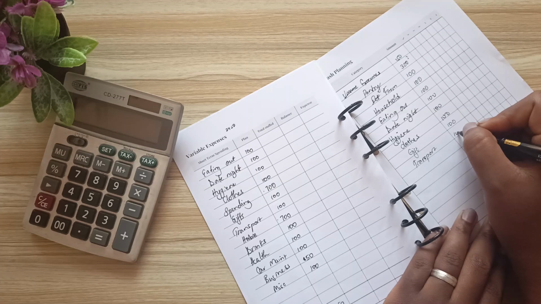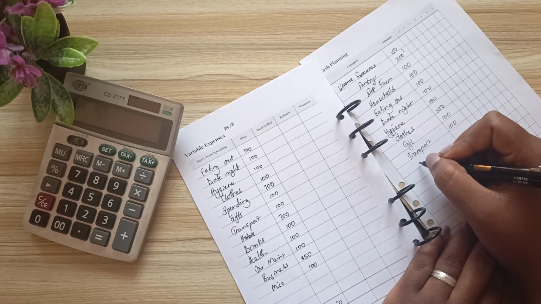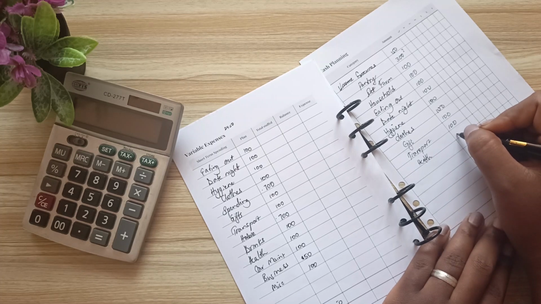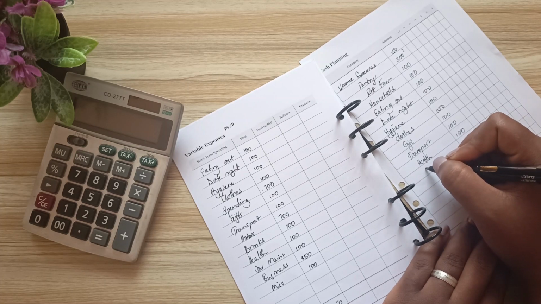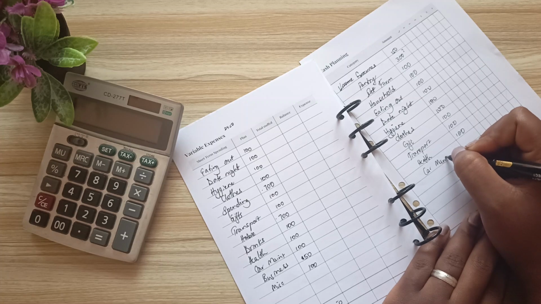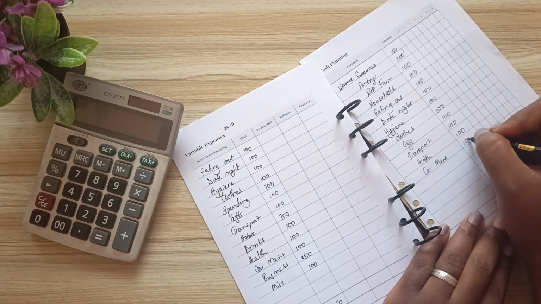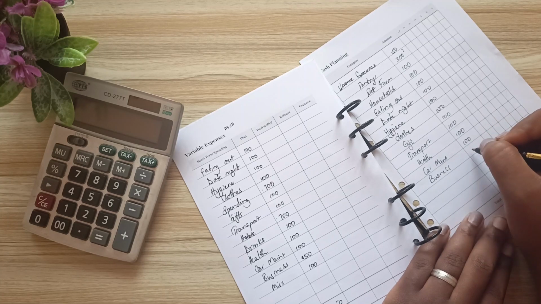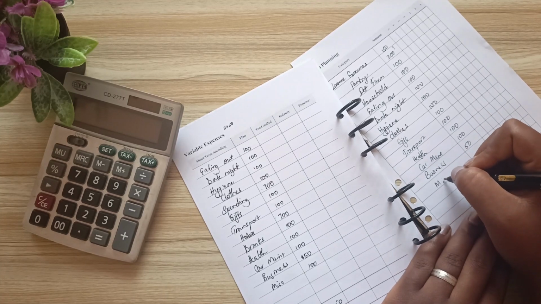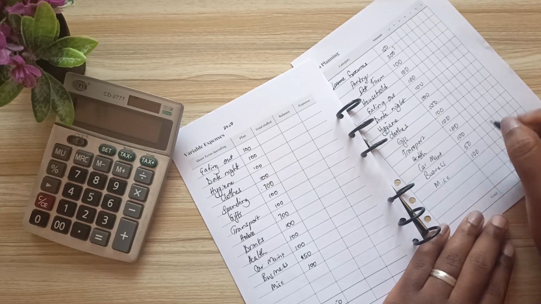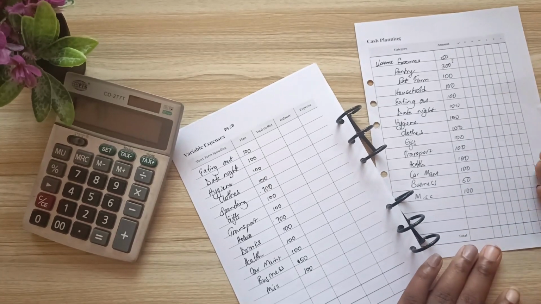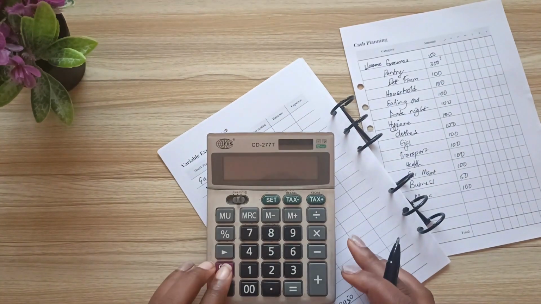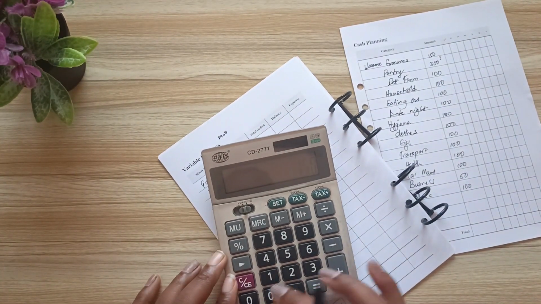Transport 100. Health 100. Maintenance 100. Coziness 50, and miscellaneous 100. The total I should be getting is, speed calc.